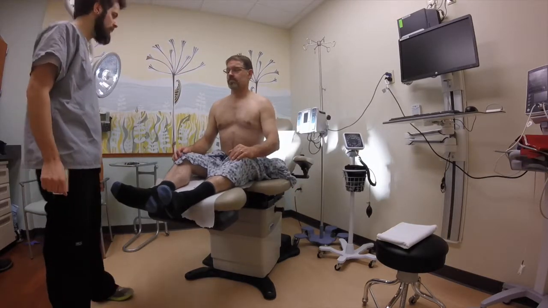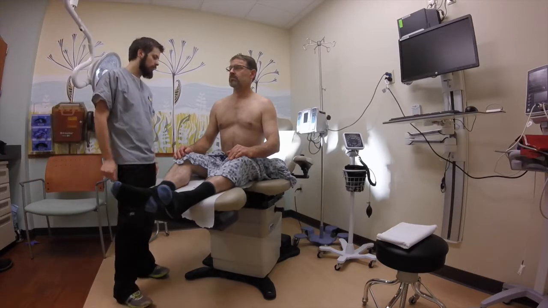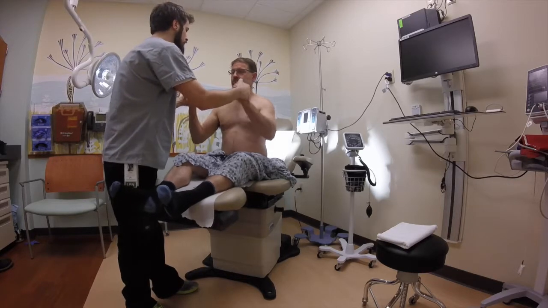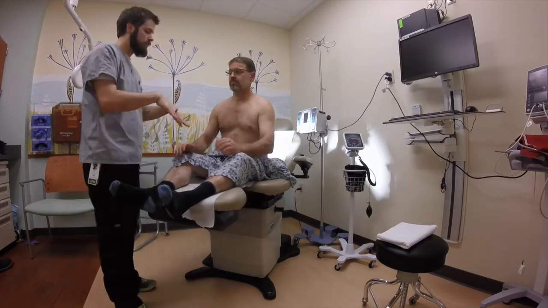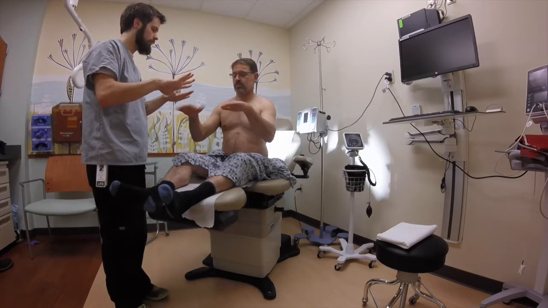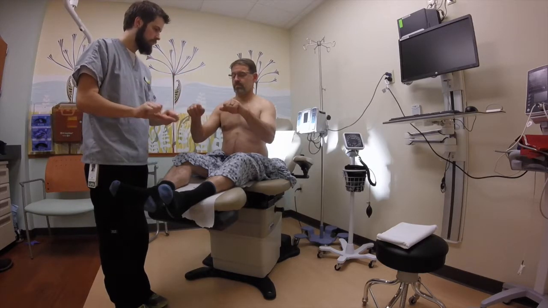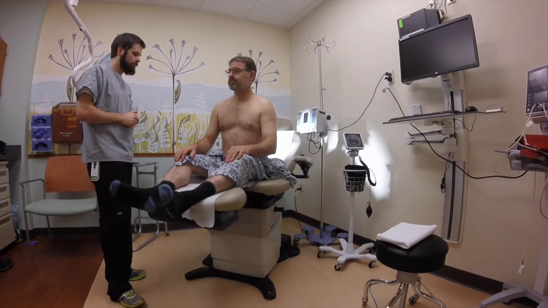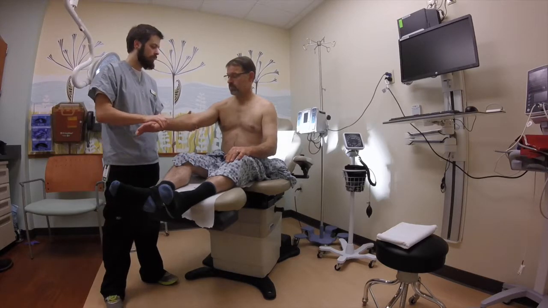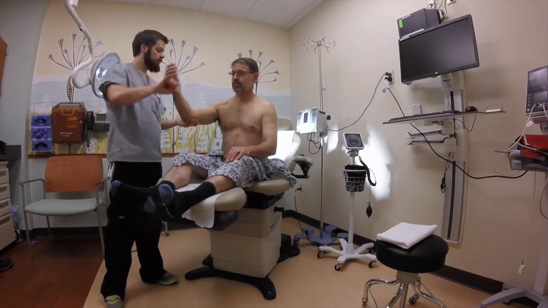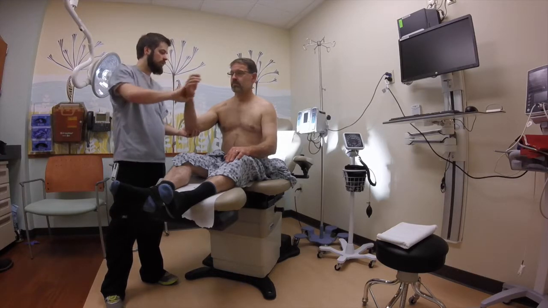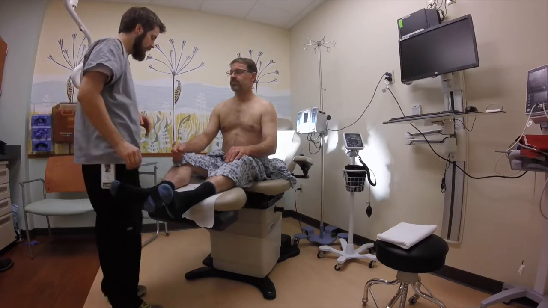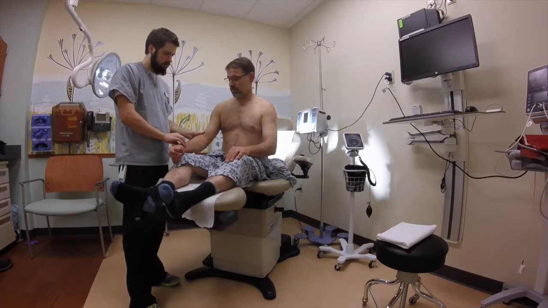So I'm inspecting his arms for symmetry, for musculature. We can test strength as well. I'll have you pull me towards you and then push away. I want you to move your hands back and forth like this. And then your fingers, and then spread them. Good. And I'm feeling his joints as well, noticing that they're smooth and that there's no crepitus or any limitations in his movement.